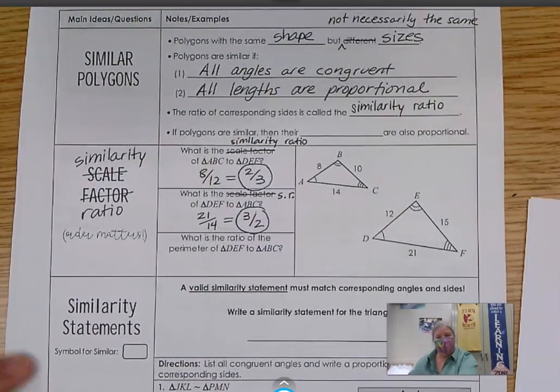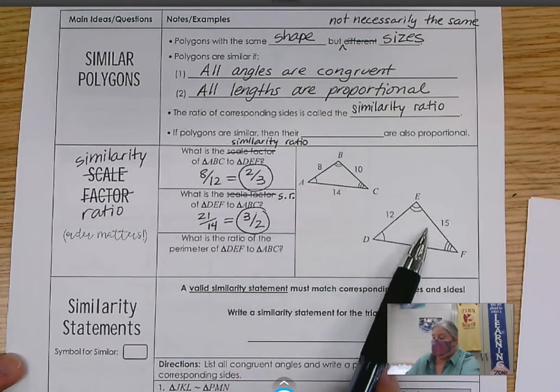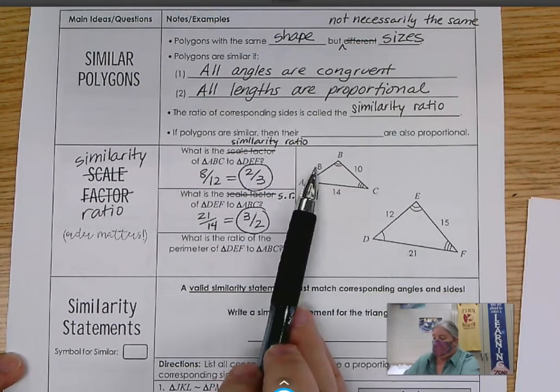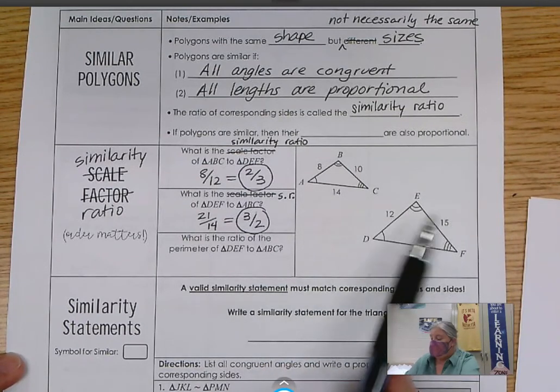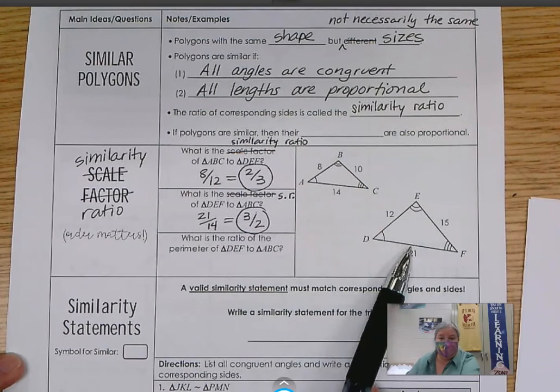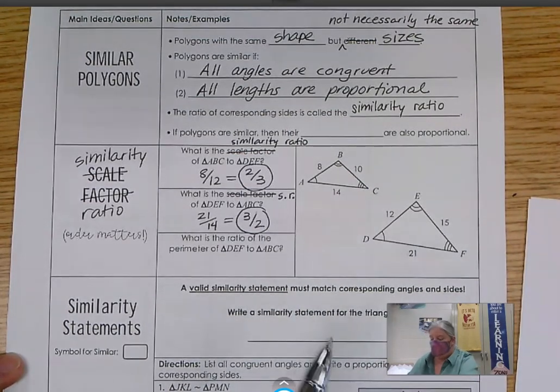So what these ratios tell me is that every single side length here, if I'm going from the smaller to bigger, it would be a 2 to 3 ratio. 2 over 3 is 8 over 12. 2 over 3 is 10 over 15. 2 over 3 is 14 over 21. If I'm going from bigger to smaller, it would be a 3 over 2 ratio.